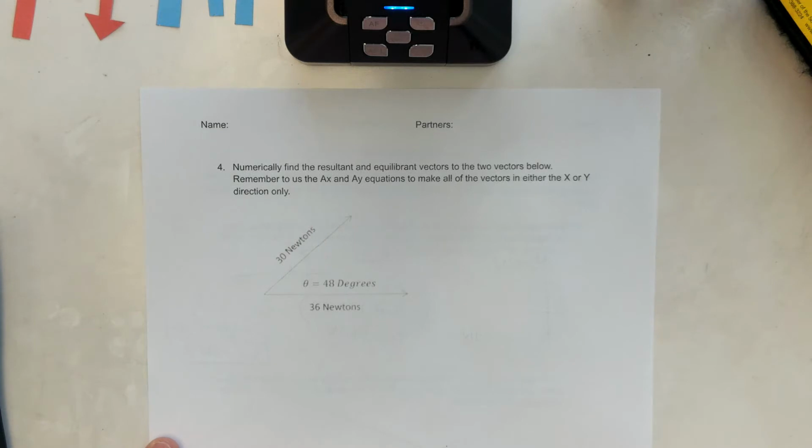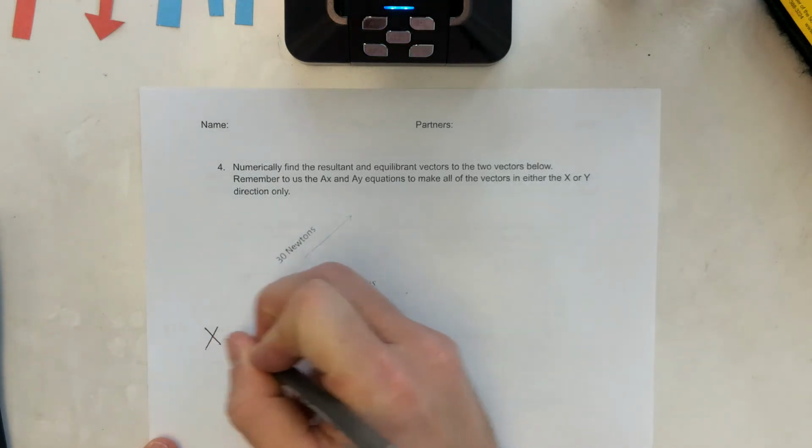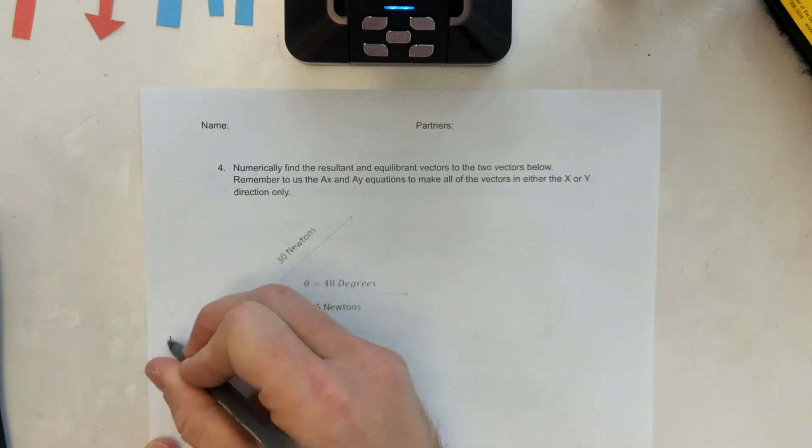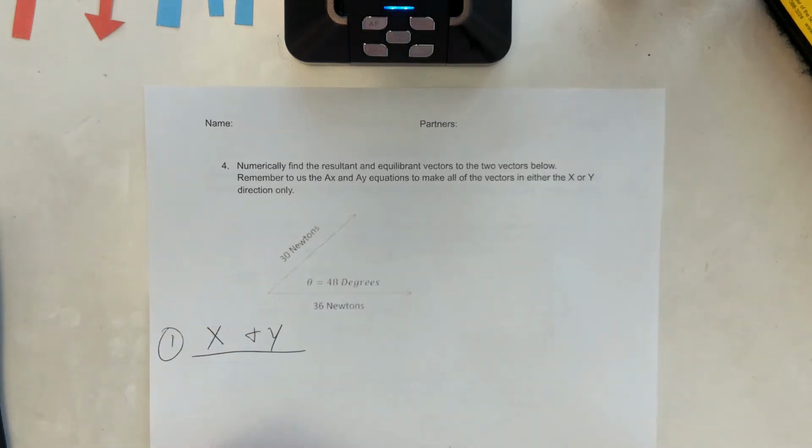We've got to pick, and the whole rule of this game is to get everything in X and Y. That's step 1. And then step 2, make a right triangle and solve.